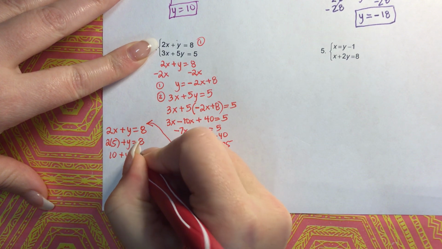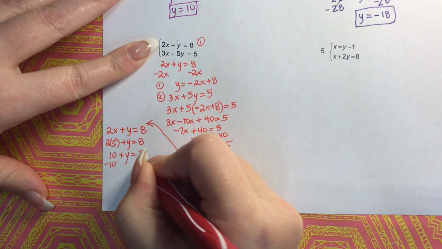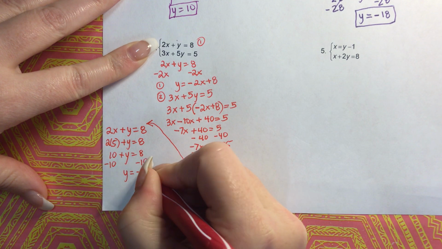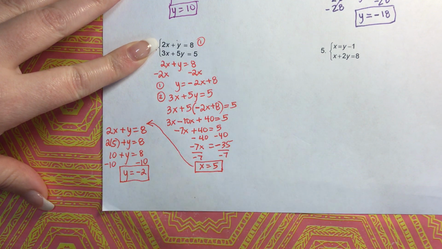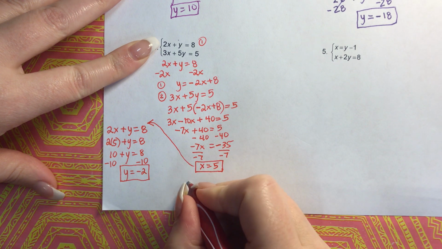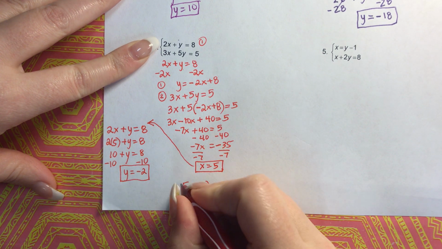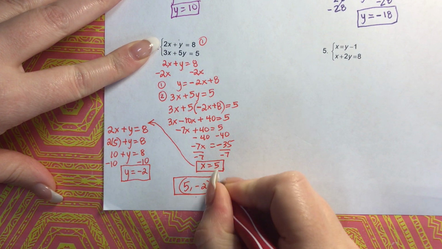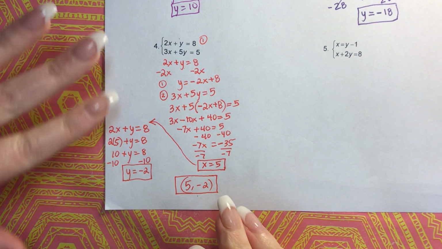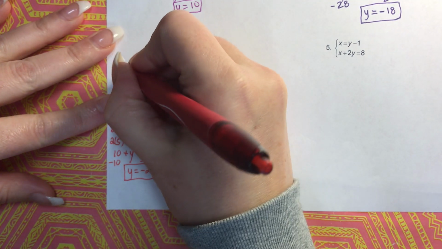And that leaves us here. Boom. Okay. So we have the answer 5, -2. Perfect. So this was with substitution, right?